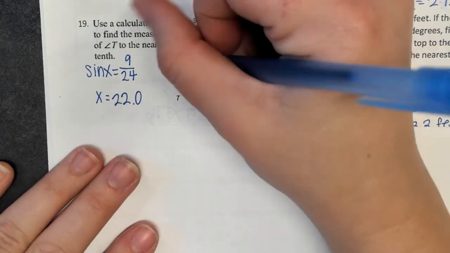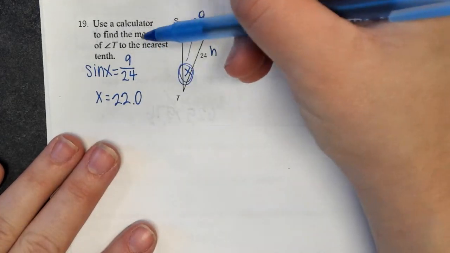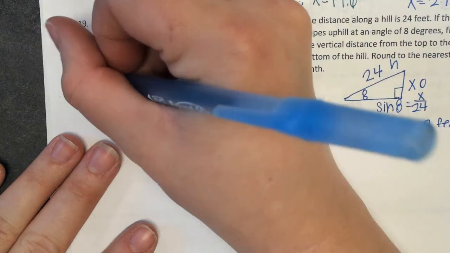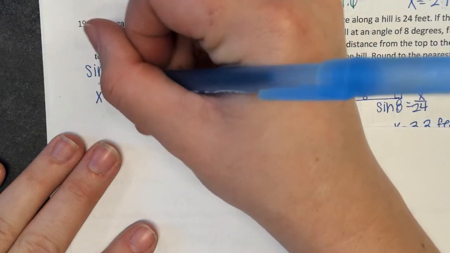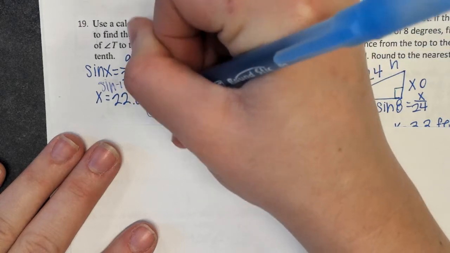19, you're finding angle T. You're given your opposite and your hypotenuse. So sine of x equals 9 divided by 24. To find x, you have to take the sine inverse of 9 divided by 24, and you should get 22.